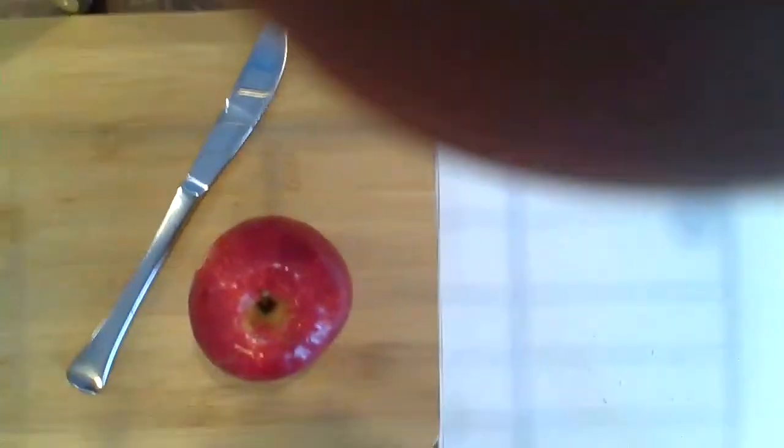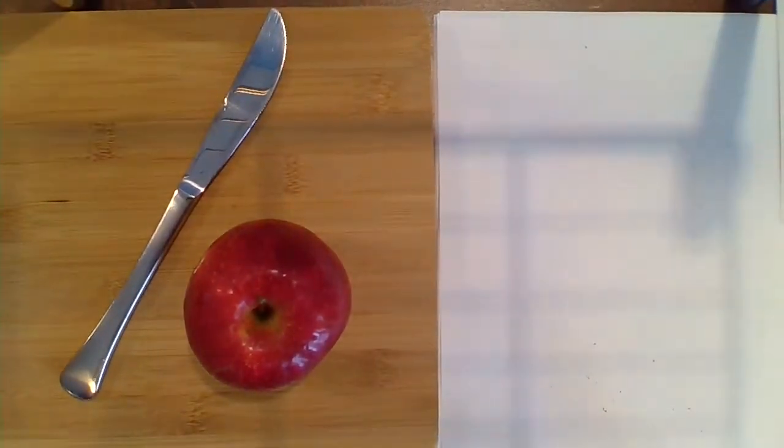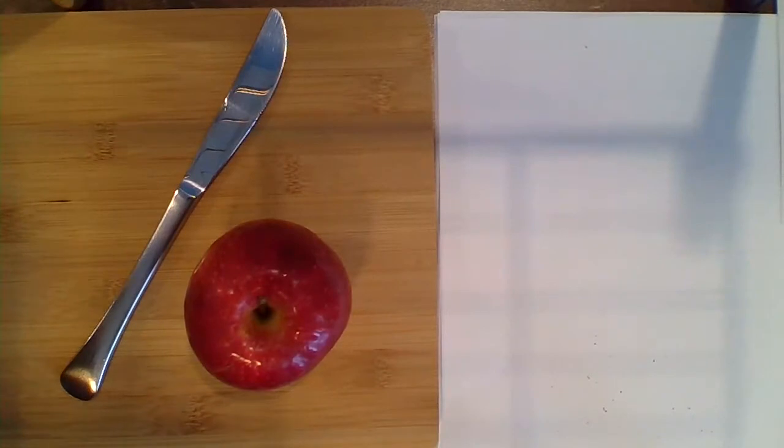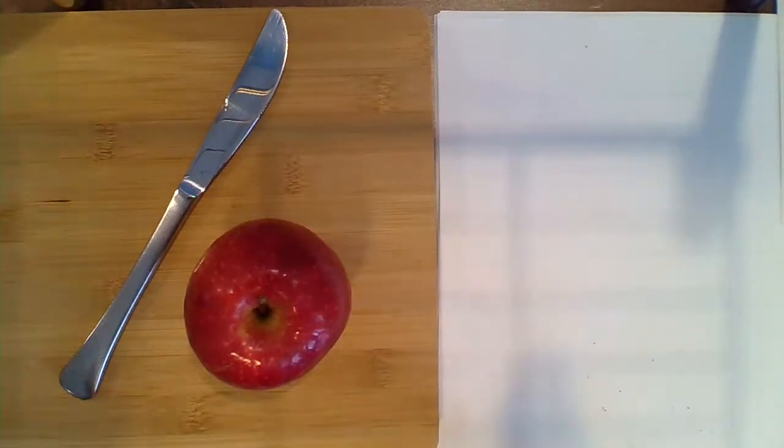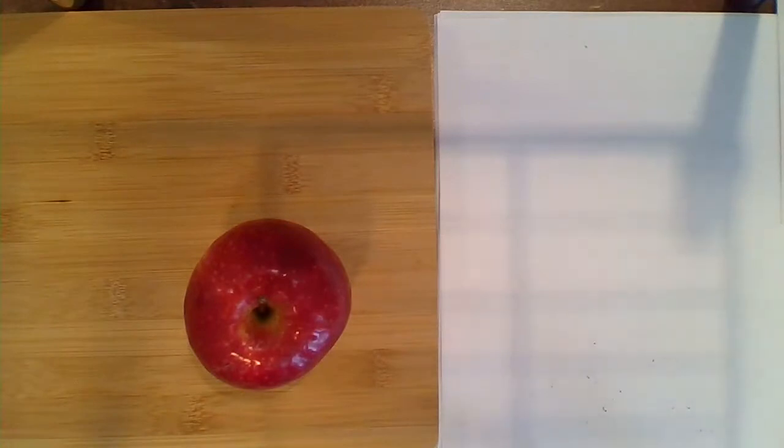So I'm going to move my camera so you can see my workspace. So give me one moment, please. All right, so here's my space. I have a cutting board and my apple, and I have a butter knife. I also have a piece of paper where I'm going to write down the different parts of this apple. So I'm going to get started.